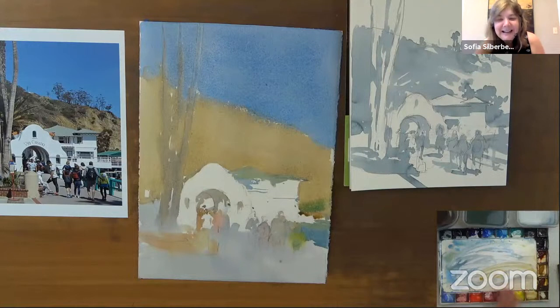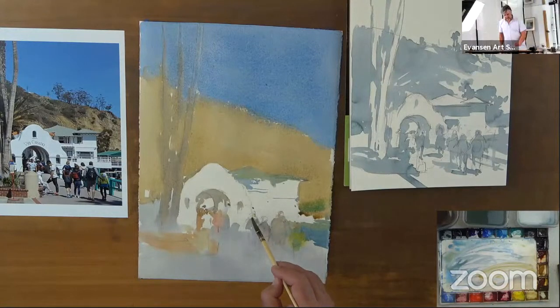Thank you, Lucía. Light hair on this girl, I want that on.